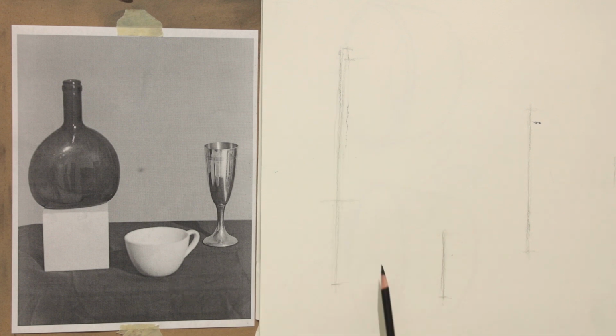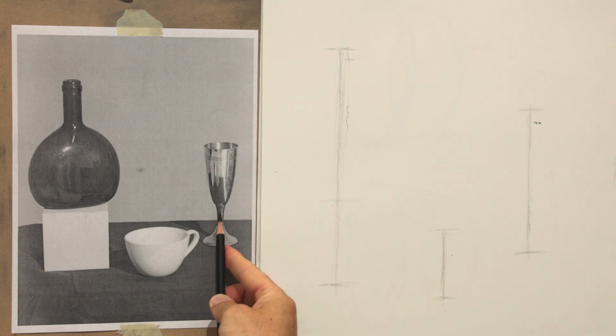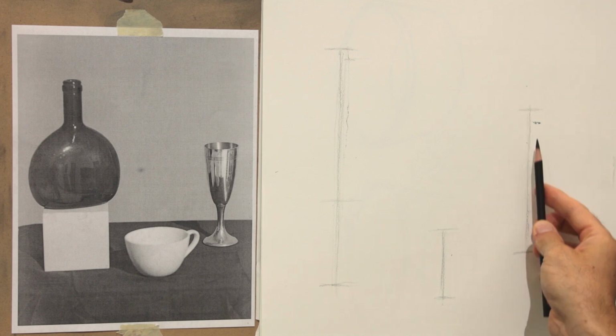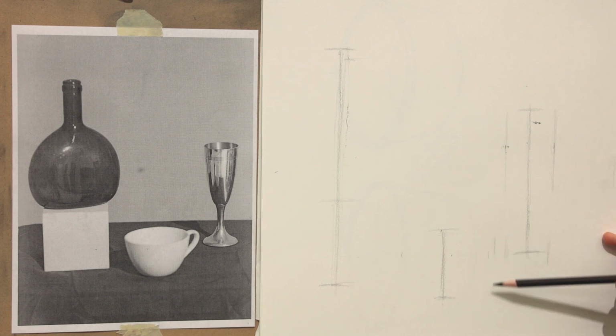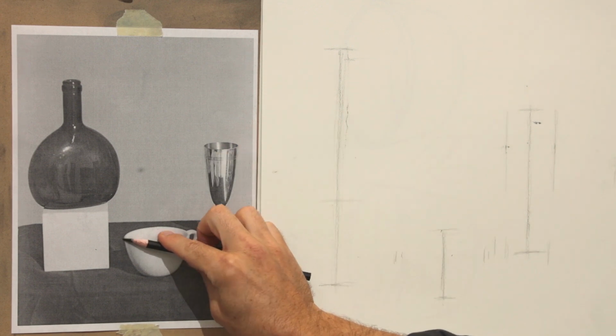After establishing my plumb lines, I'm going to determine the width of each object by measuring. I'm taking the width of the goblet, measuring it against the height of the goblet. The height is 3 times the width. I'd prefer that you don't measure and use your eyes to determine the width and the height. But in this video, I'm just showing you what I'm looking at and how to see proportions correctly and then how to fix them.